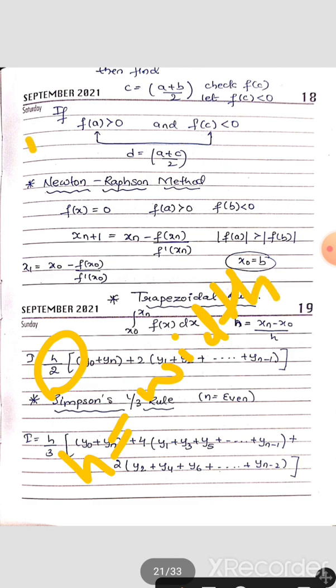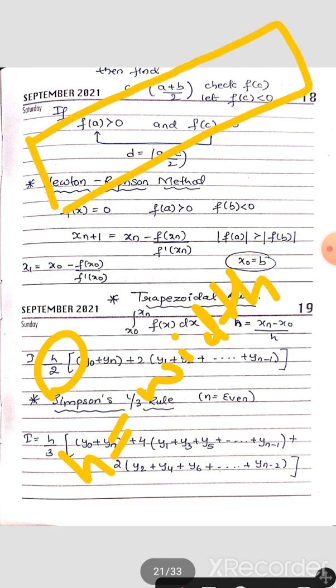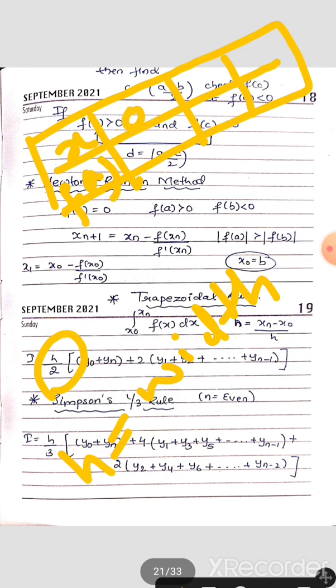In your question, a tabular column will be given with the corresponding values, like x values and f of x values. If the x values are 0, 1, 2, or a, b, c, your width h is the difference between them. From 0 to 1, what is that value? 1 is your value.